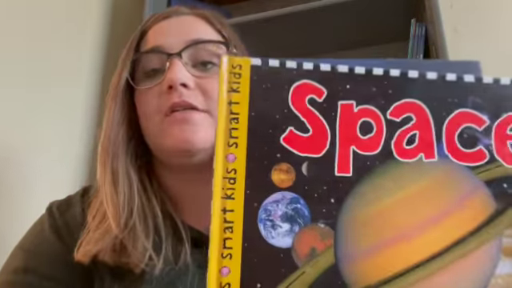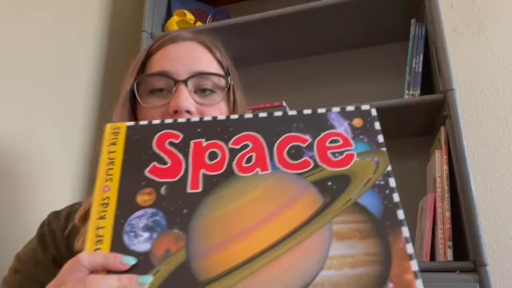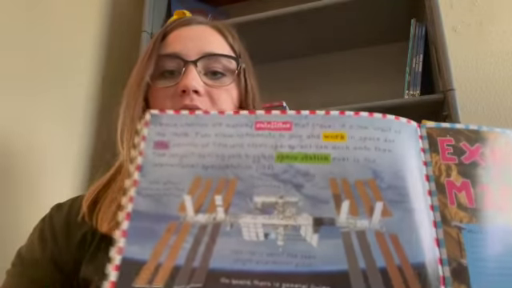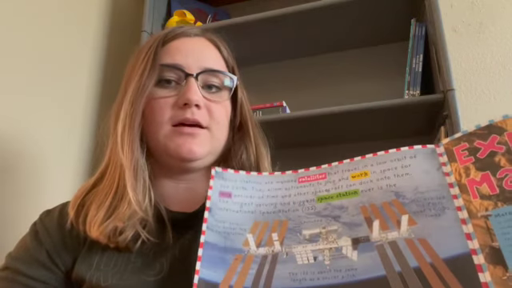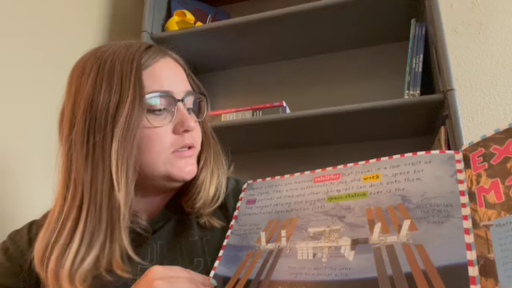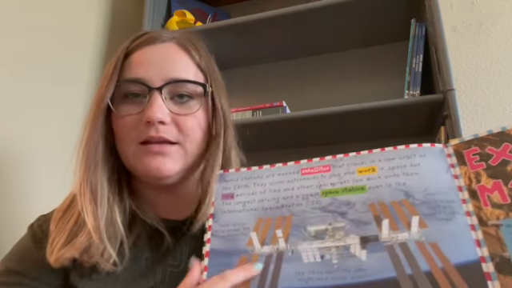You would probably want to have about 12 to 15 books. So I have this book, Space, and this one is more of a nonfiction picture book. They can look at the pictures, maybe read it with a teacher or adult, and I like it because it has these vocabulary words highlighted, so that's really cool.